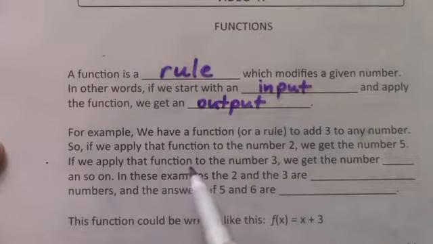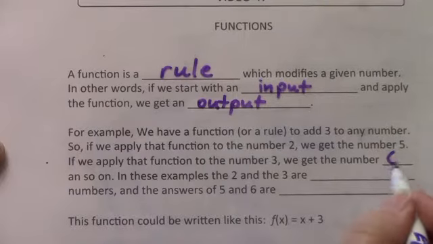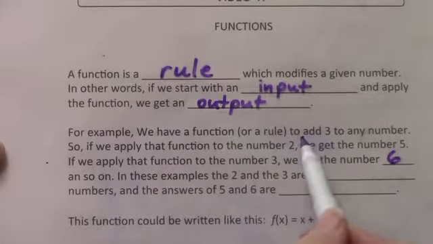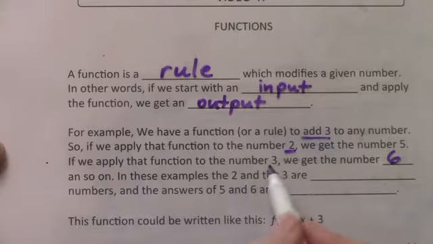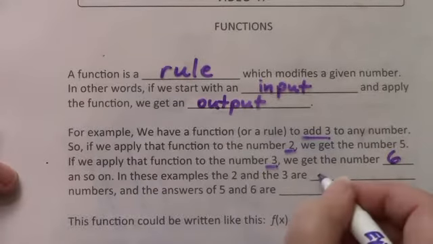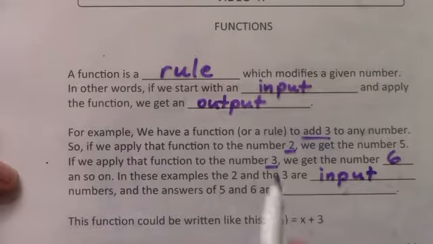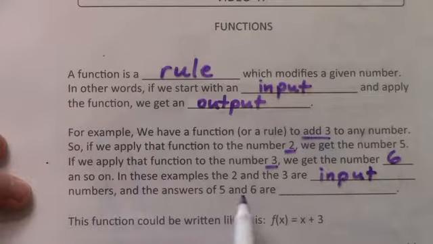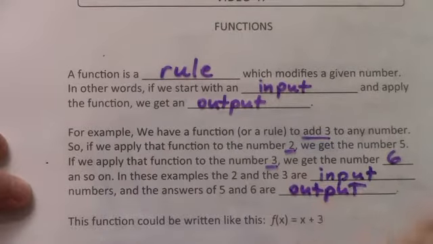If we apply that function to the number 3, what would we get? We get the number 6 because our rule is to add 3. First we added it to 2 to get 5. Then we added the 3 to the 3 to get 6, and so on. In these examples, the 2 and the 3 are input numbers because we're putting that information into the rule, and the answers of 5 and 6 are output.